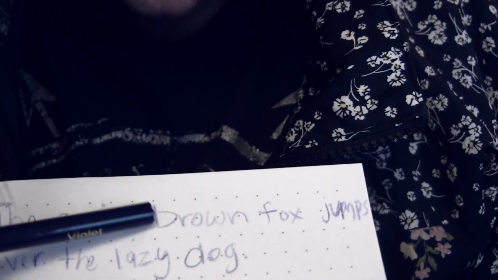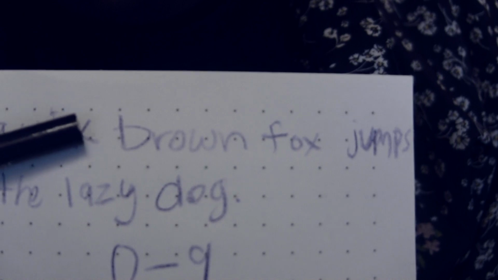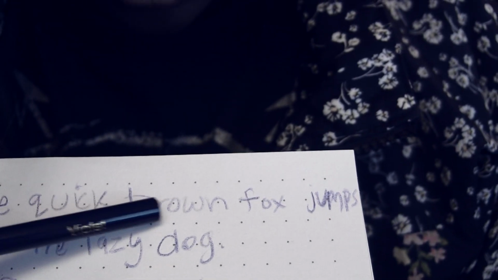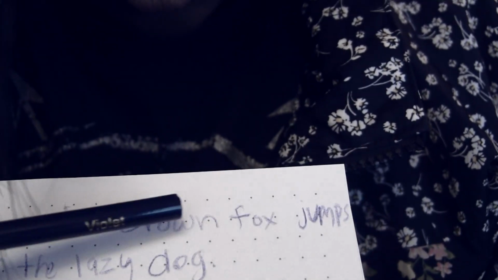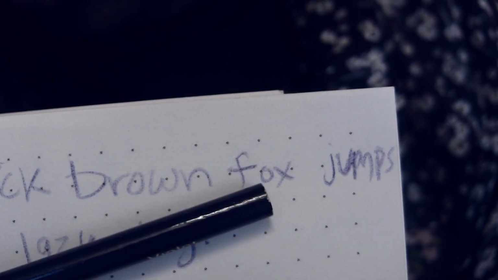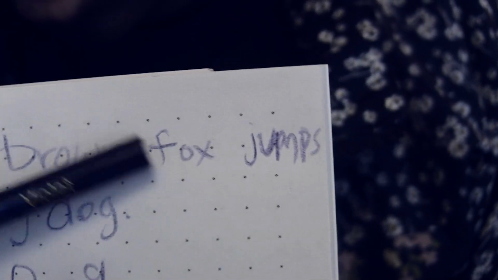And then when we get to brown, you see the B is a little bolder. And then it kind of fades. Your fox, the whole word right here is a little darker than this end word here. And jumps, see, that whole thing is pretty dark.